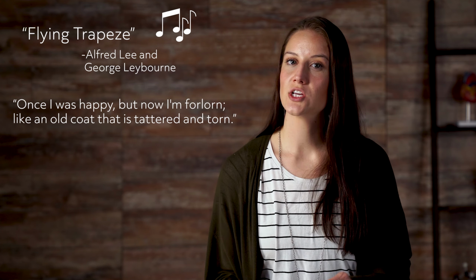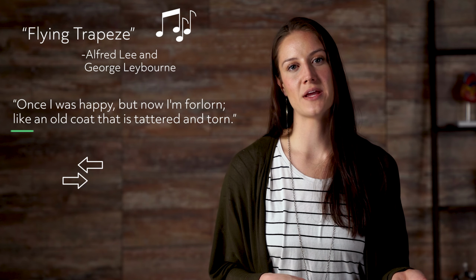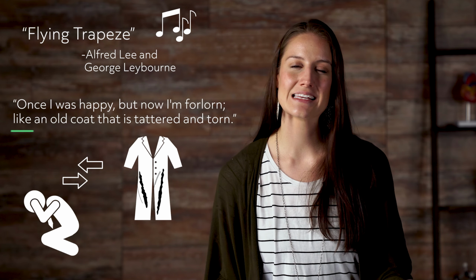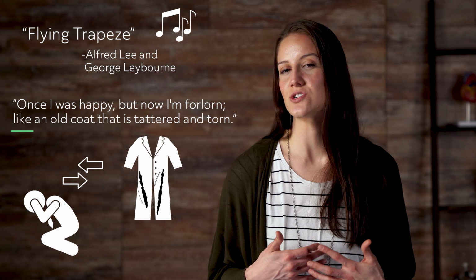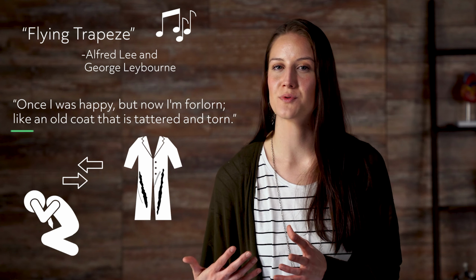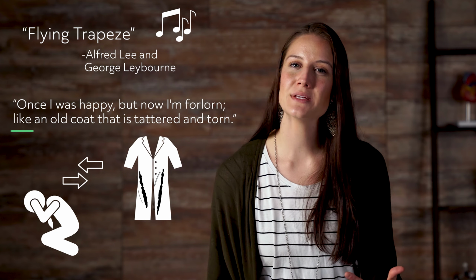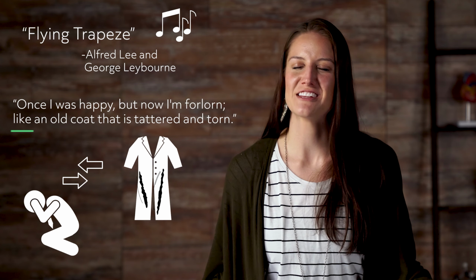The writer of this song used the word like to compare being forlorn to an old coat. As silly as the song is, the image of the tattered and torn coat really helps to bring the depression of the singer to life. Without similes, many songs would seem lifeless and dull. Similes are also often used in poetry.